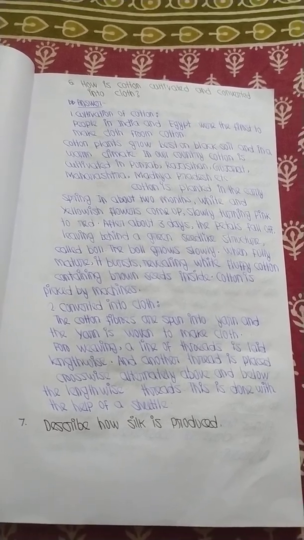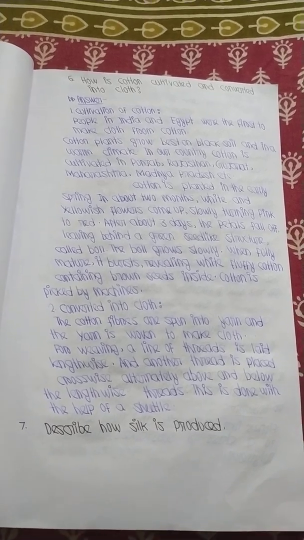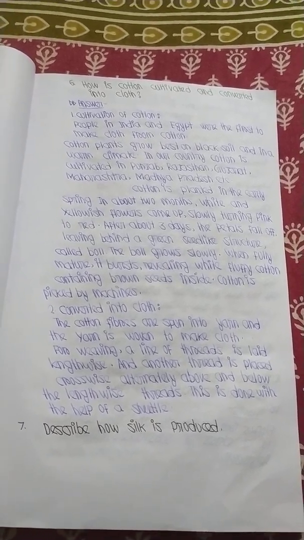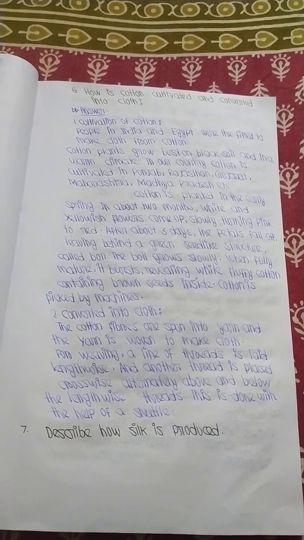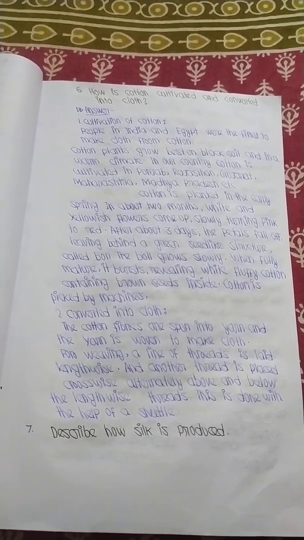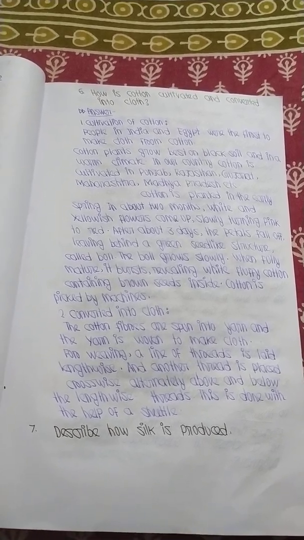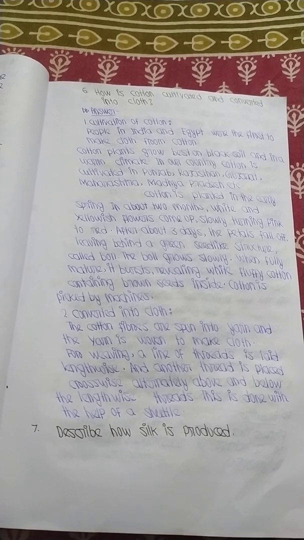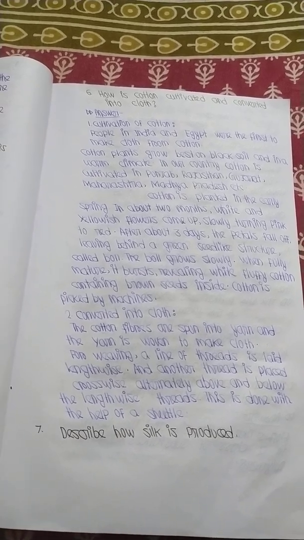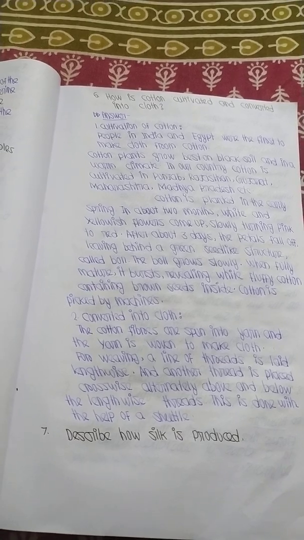First, you have to make a point. Cultivation of cotton. People in India and Egypt were the first to make cloth from cotton. Cotton plants grow based on black soil and in a warm climate. In our country, cotton is cultivated in Punjab, Rajasthan, Gujarat, Maharashtra, Madhya Pradesh, etc.